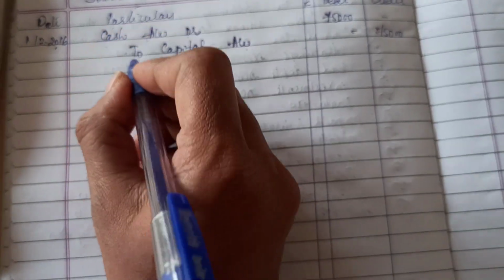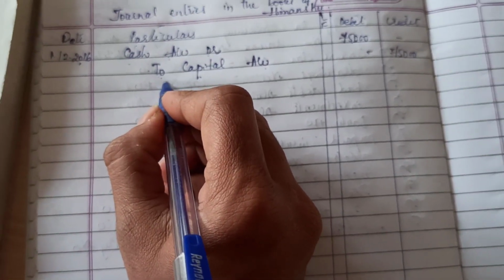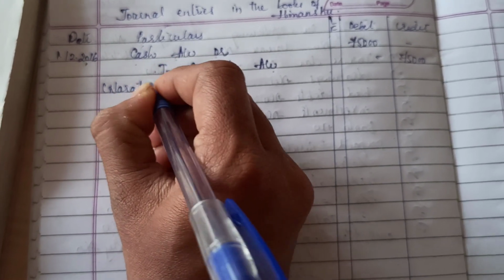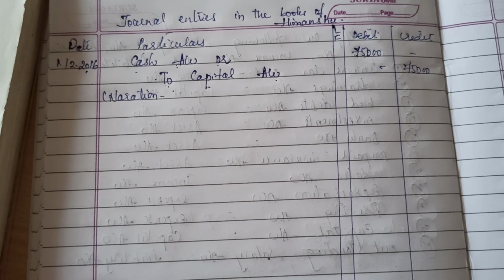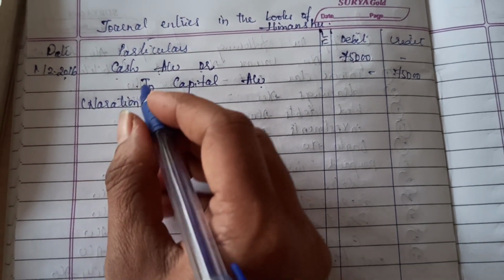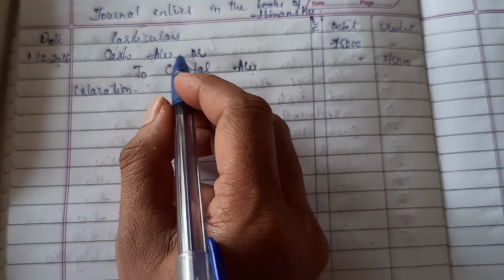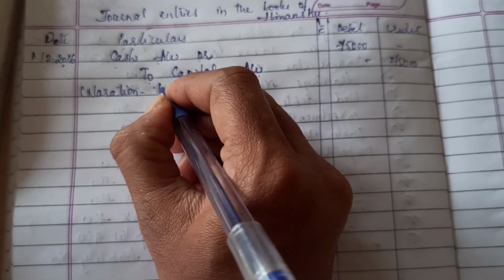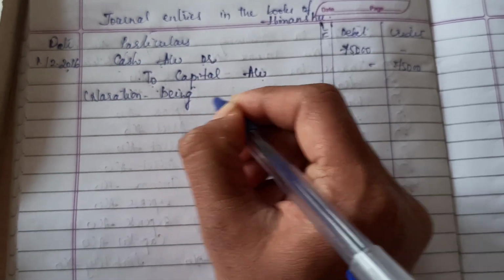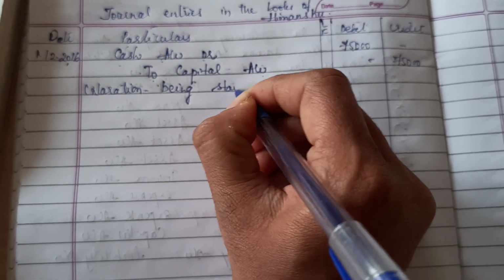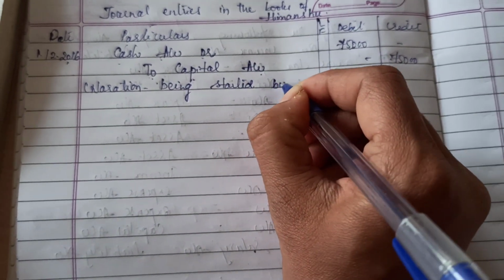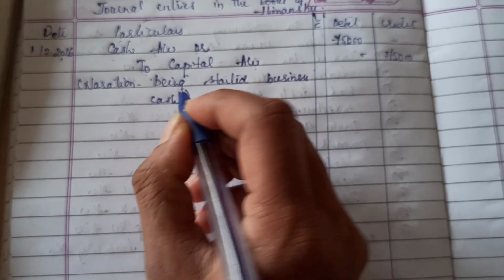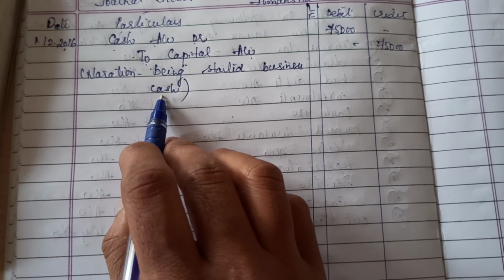Okay. Now for each transaction, at the end of the journal entry we need to write something called the narration. What is the narration? Narration is the explanation of this journal entry. Now what happened in this transaction? Started the business, right? So narration always starts with "being". Being started business with cash. We have to write it and close it in the bracket. This is the first journal entry.